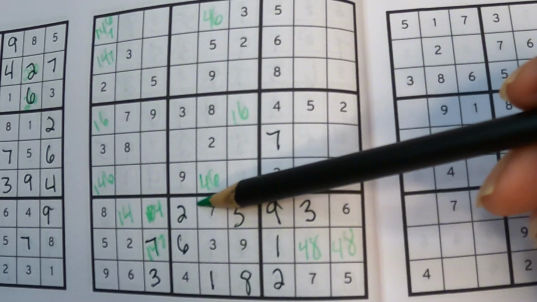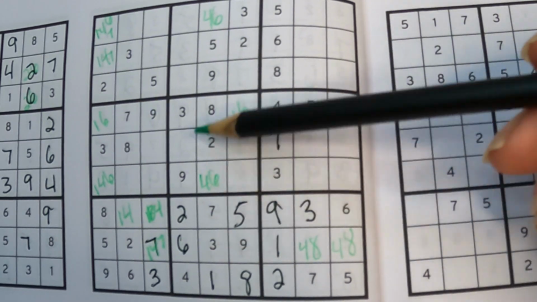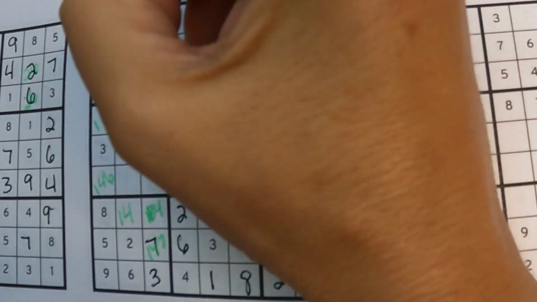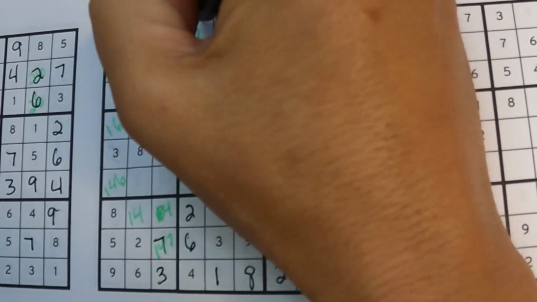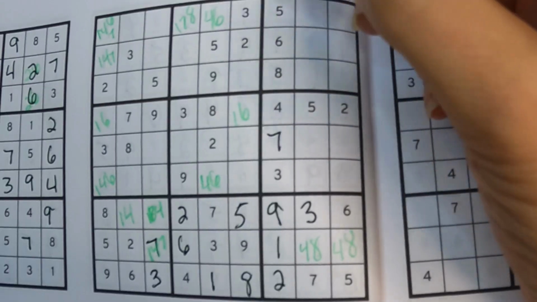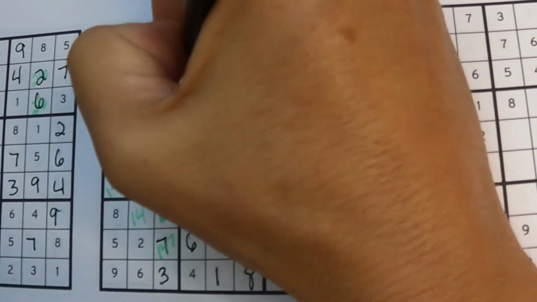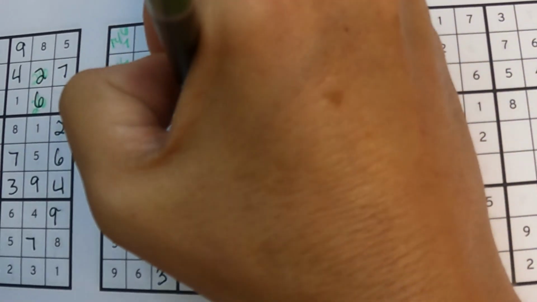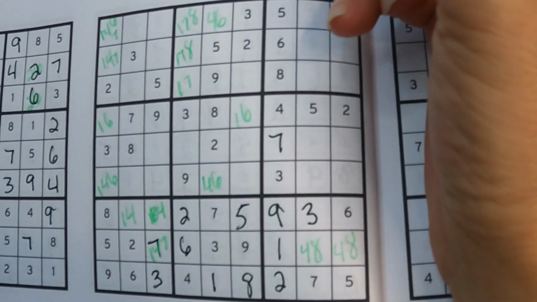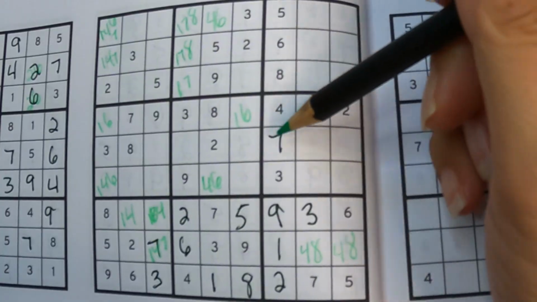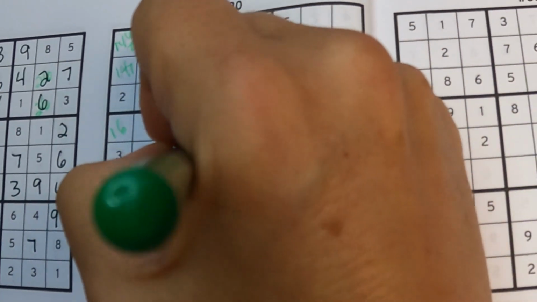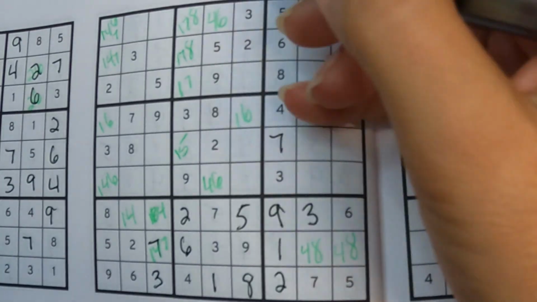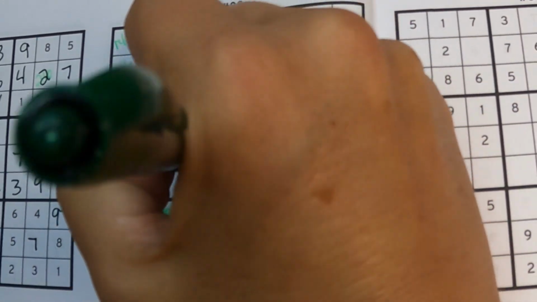For this column, we're missing 1, 5, 7, and 8. We've got a 5 here, so 1, 7, 8. 5 here, so 1, 7, 8. 5 and 8 here, so 1, 7. 7 and 8 here, so 1, 5. But if we look then, the only place the 5 can be in that column is here.